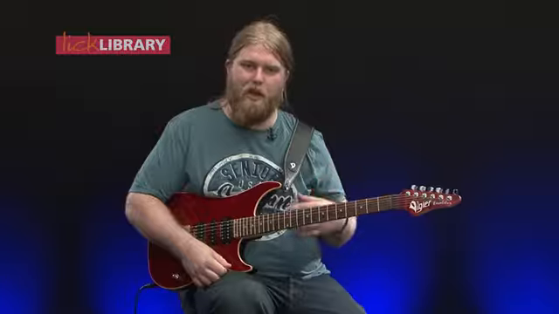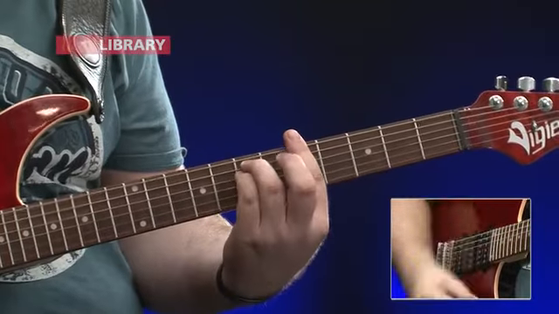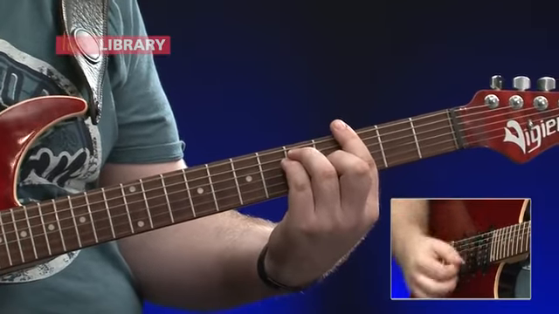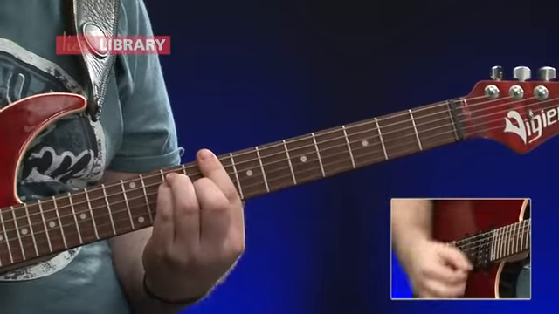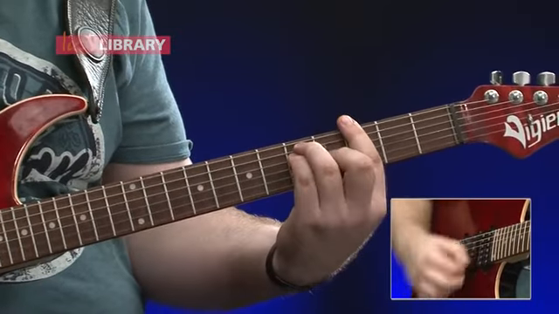And if your chord progression is C, A minor, G, and you're going, it's quite in your face.